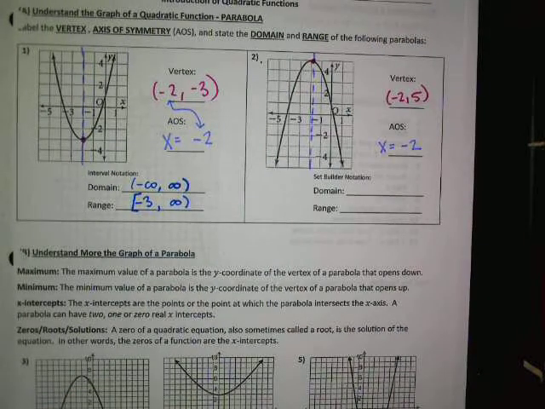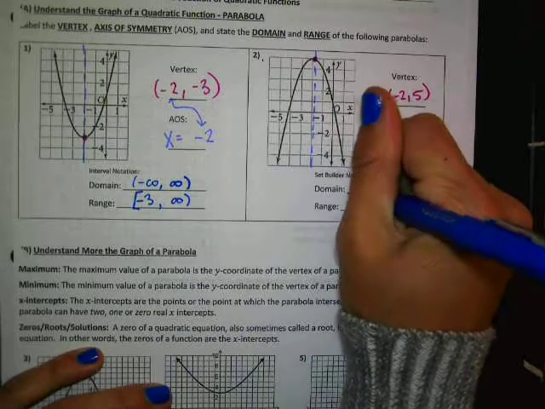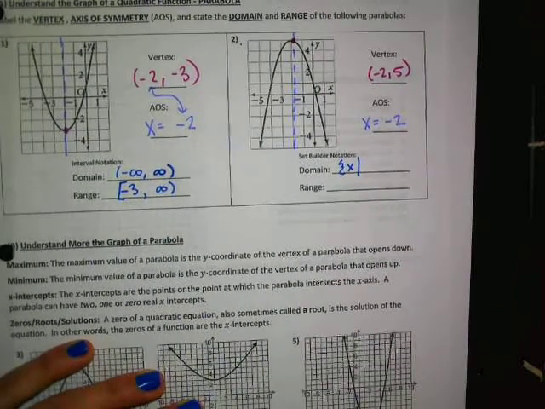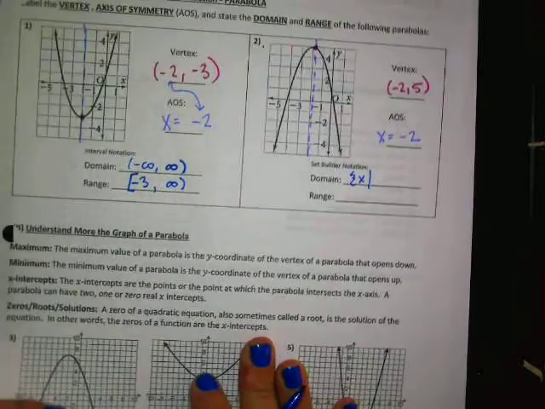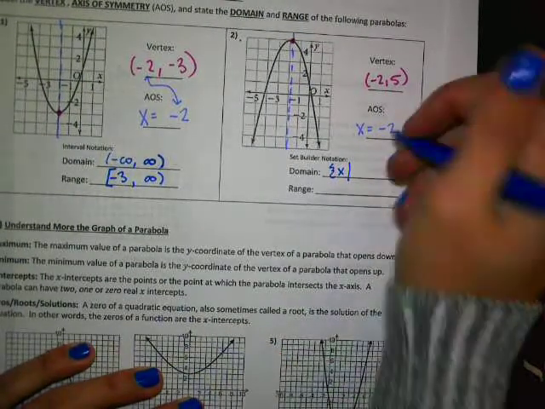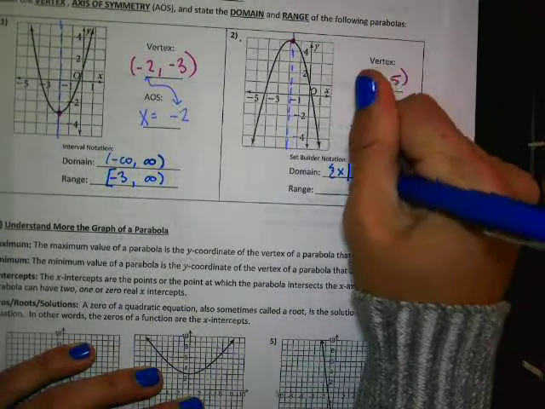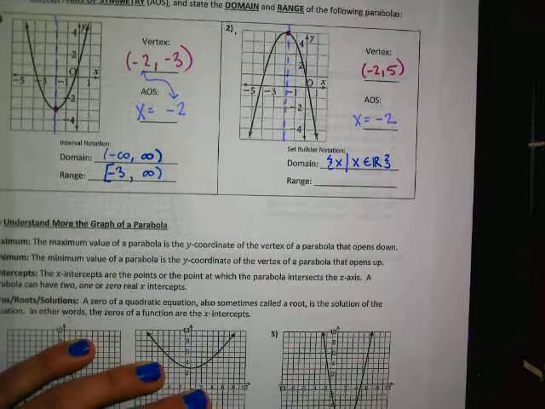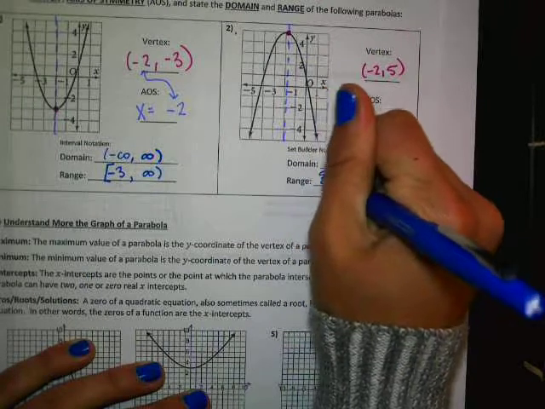All right, domain and range in set builder. Set builder is where you have the little squiggle, the x and then the bar. And y'all remember what it looks like if you're using -infinity to infinity? Yes, x and then that little e thingy. All real numbers. Very good. X's and all the real numbers. For the range, y and then the bar.